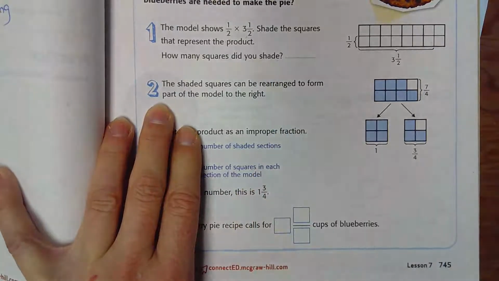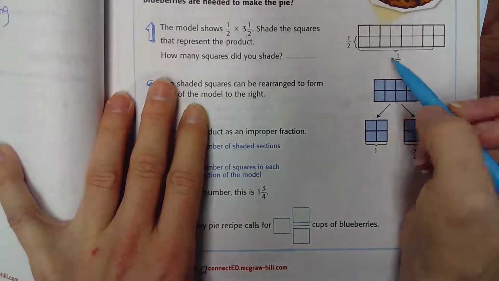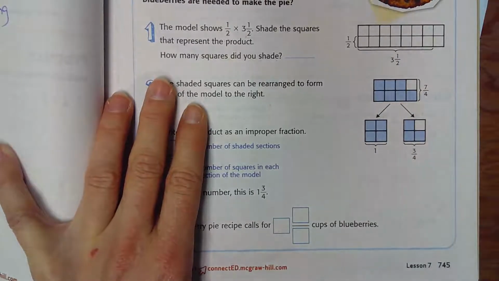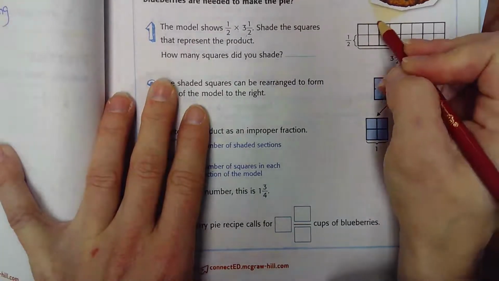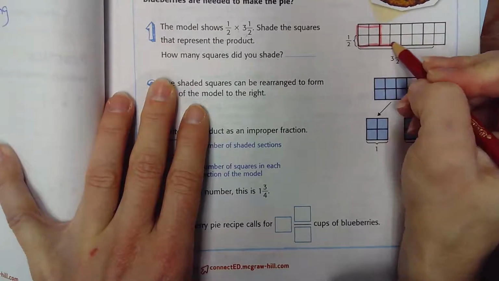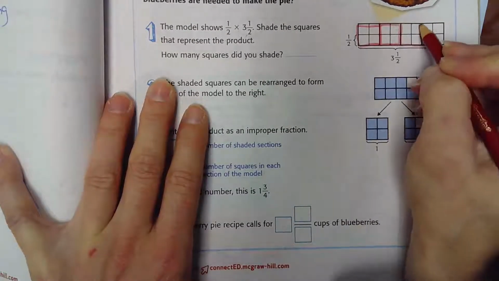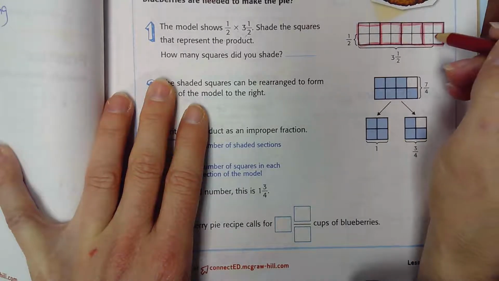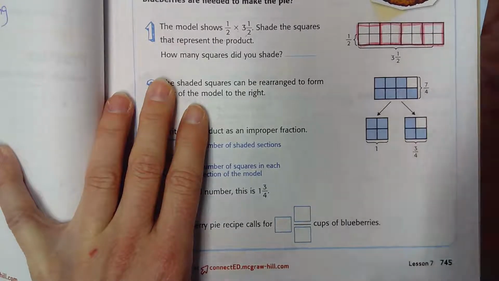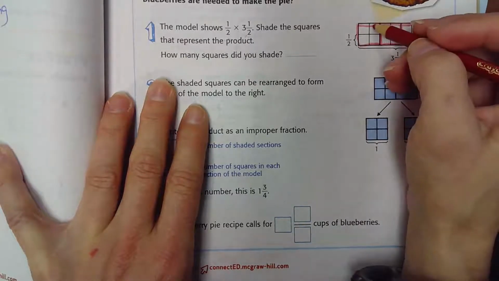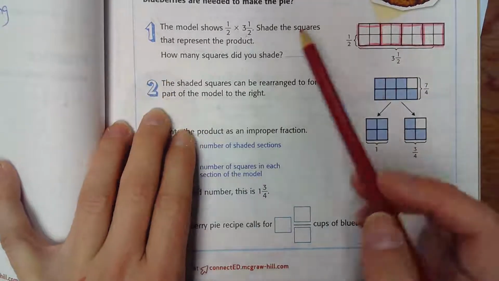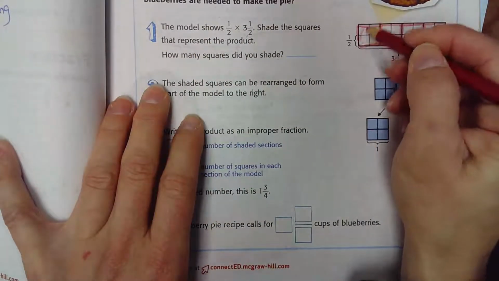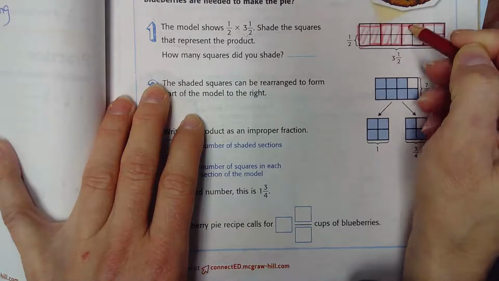So first, shade the squares that represent the product. It's kind of hard to see what they want you to look at here. So here is 1, here is 2, here is 3. Why do they have to show you the fourth one? Well, because they have to have another half. So, how many squares are you going to shade? Well, first of all, you've got to shade all 3.5.